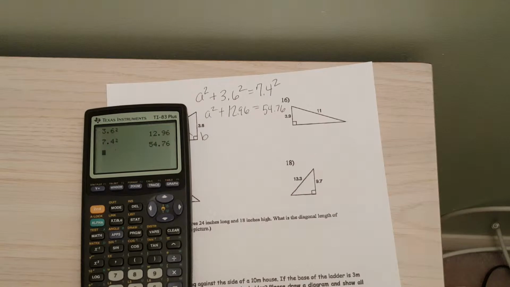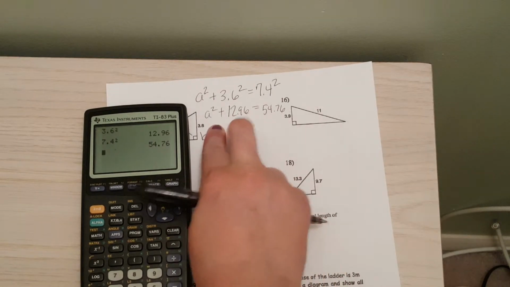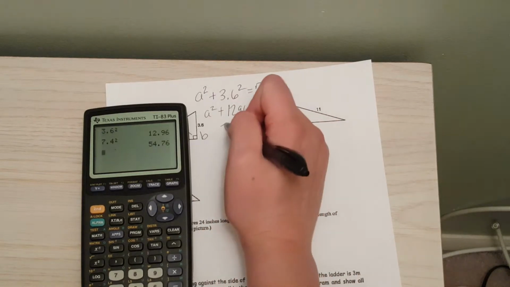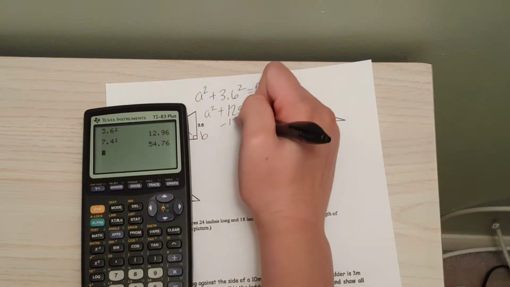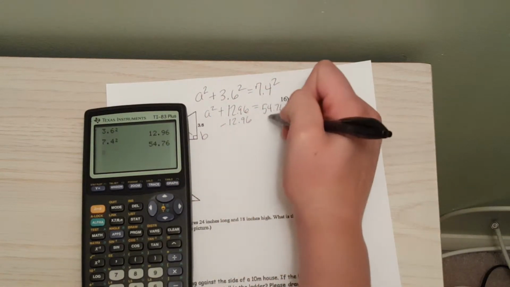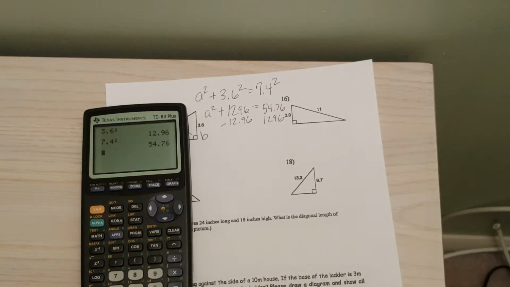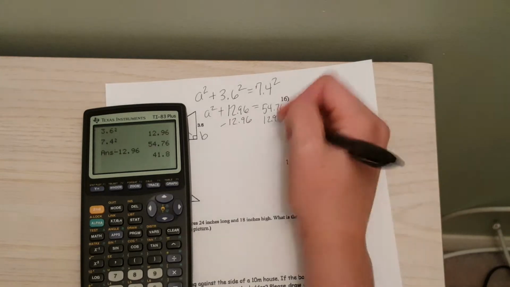All right, next step. We used to add when we had both of these sides, but because what we know are on opposite sides of the equal sign, we have to subtract. So we're getting that a squared by itself. So we're subtracting 12.96 to the other side. So in my calculator, I'm going to do that too. 12.96. So subtracting it. Hit equal. And I get 41.8.